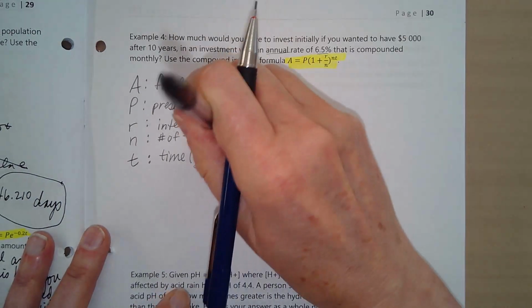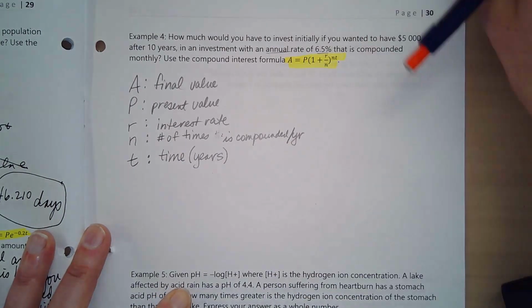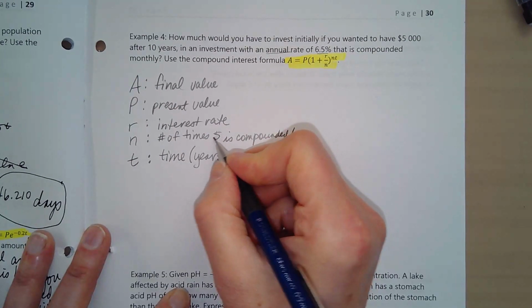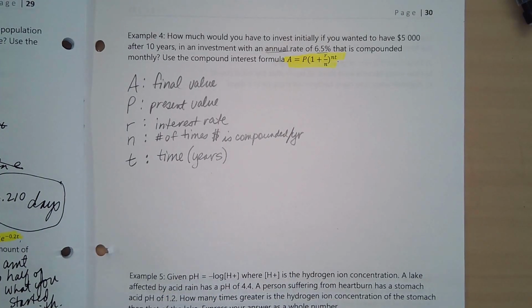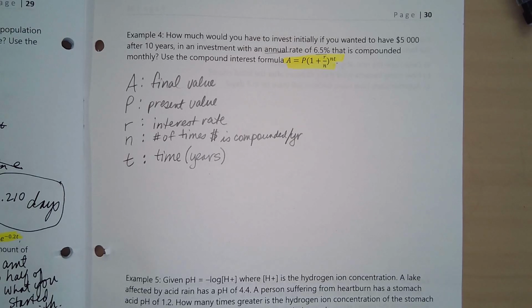It doesn't look very good. Again, this is something that financial institutions have to tell you. When you're putting money in the bank or you're taking money out of the bank, they have to tell you, and it should be in all your contracts that you sign, what their interest rate is, the annual interest rate, and how many times they compound.